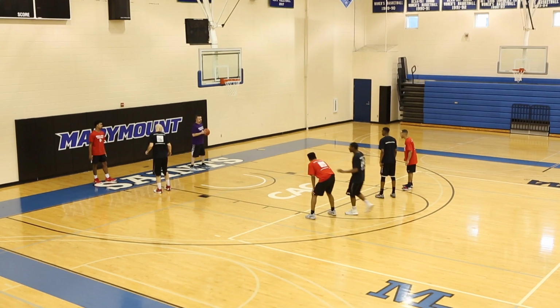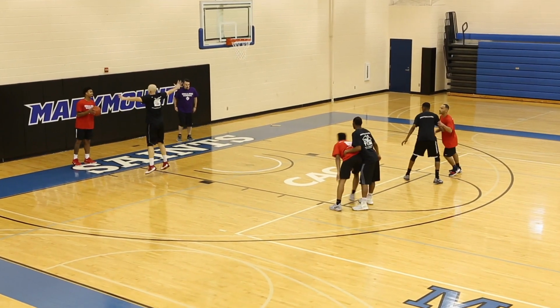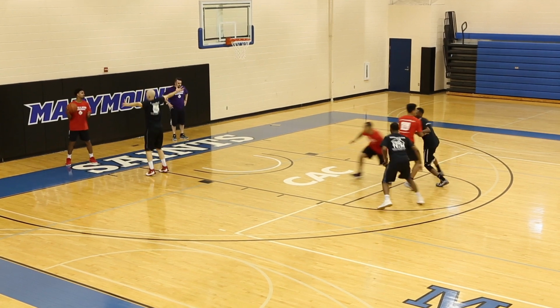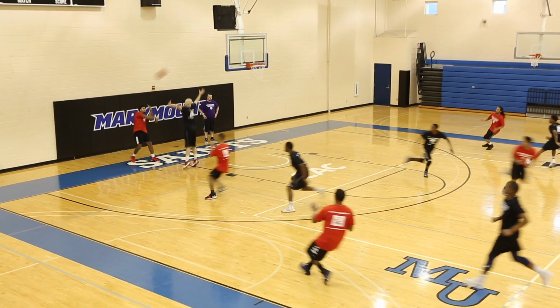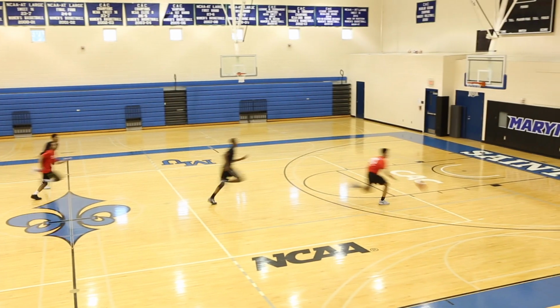And a great read by the inbounder, who slaps the ball to initiate the movement and then sees that the defense switched and he has the look. 1, 4, and 5 did a great job of coming hard towards the ball to set it up.